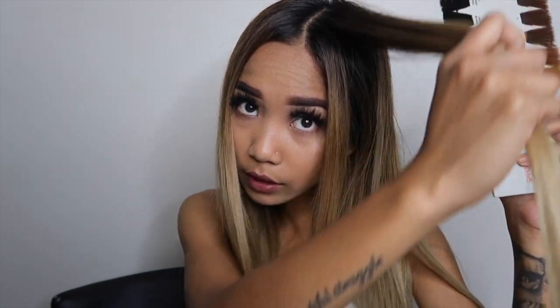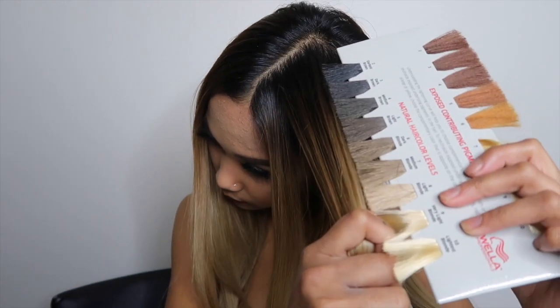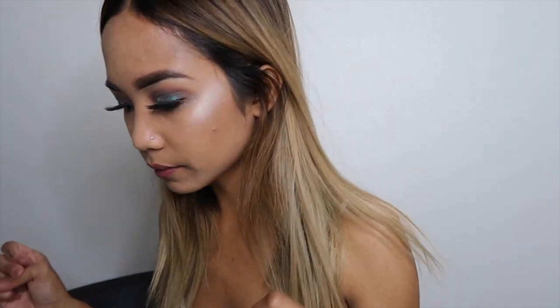I'm just going to go over one more part of the book, just to make sure I went over everything. It says to identify natural level, you take a half inch square section in the crown area and hold it up from the scalp. Hold it like that, and then you see it like this. And that's how you find the natural color.